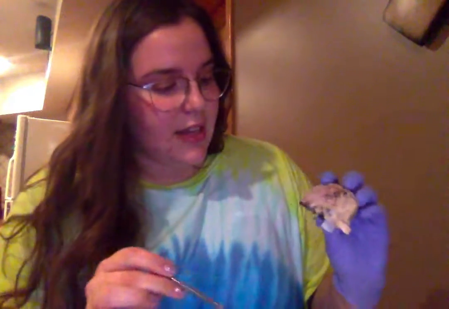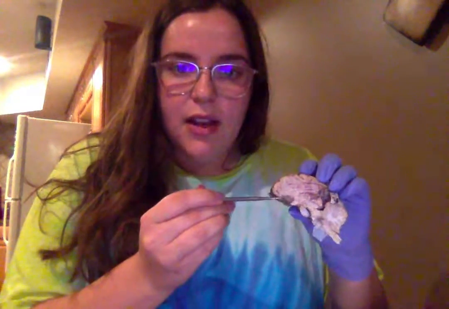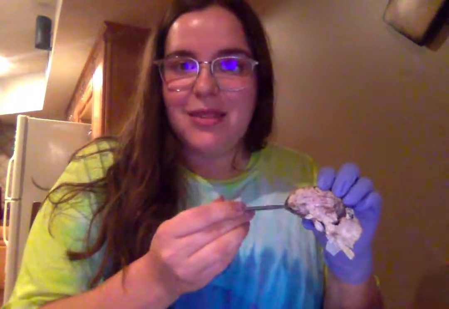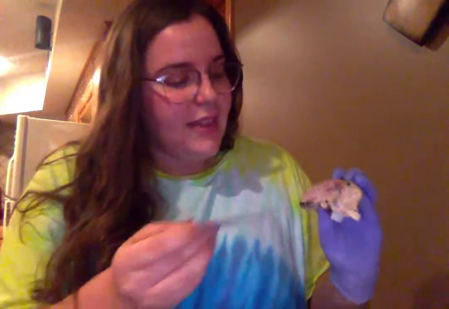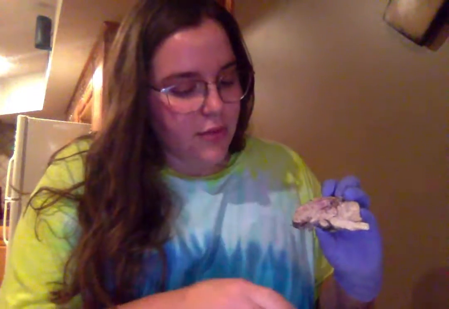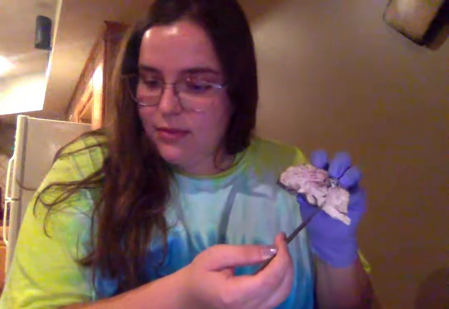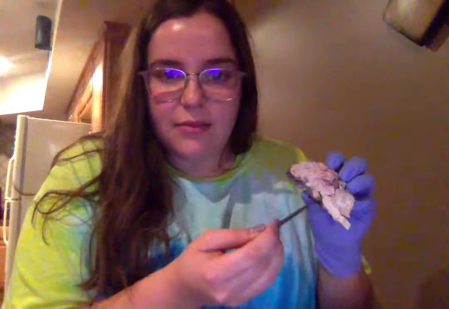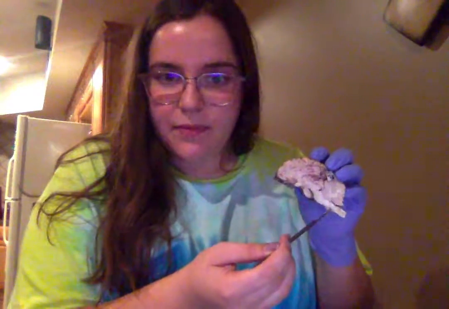Next is the thalamus, which is this structure right here. As the name suggests, the hypothalamus lies below the thalamus. And then the midbrain. This right here is the midbrain. And then the medulla oblongata is protruding off of that midbrain right here.